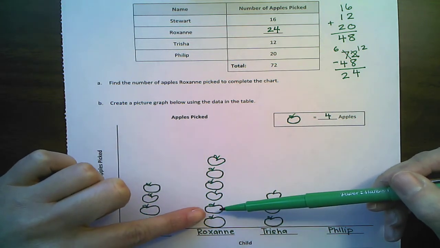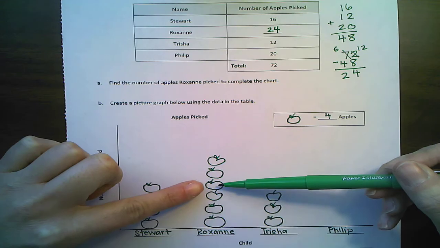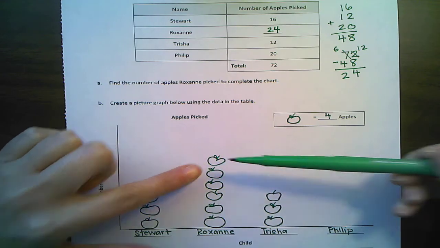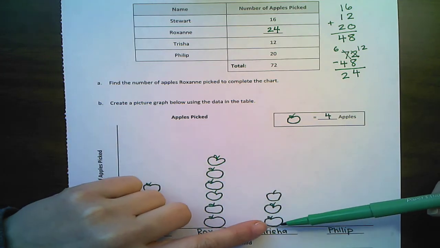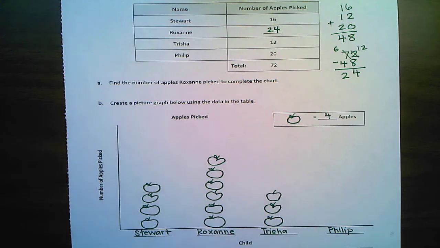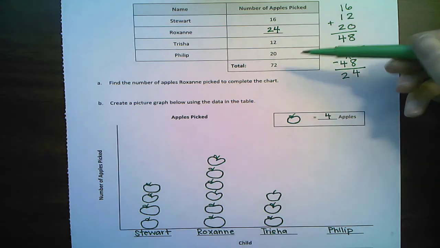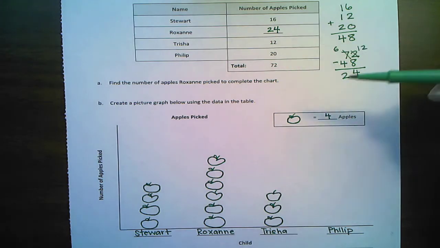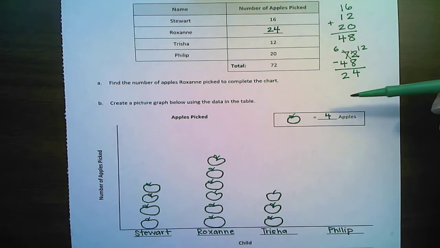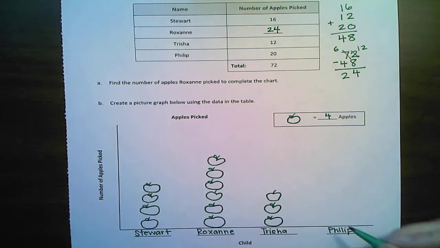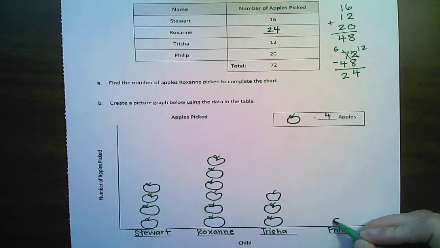Okay. And if we count by 4s, I didn't do that on Roxanne, but let's do that now. 4, 8, 12, 16, 20, and 24. Let's count by 4s for Trisha. 4, 8, 12. Great. Now we get to our last one, which is Philip. And he picked 20. 20 divided by 4 is, correct, 5. So let's draw 5 apples for Philip.